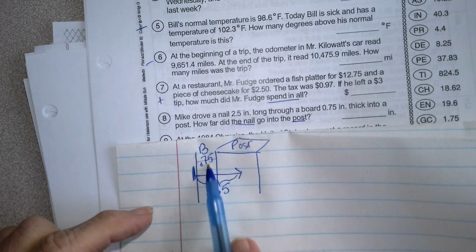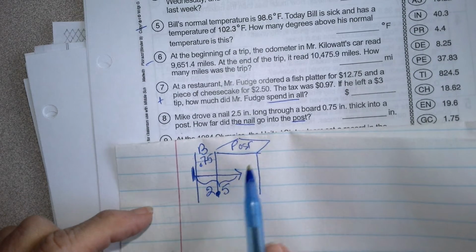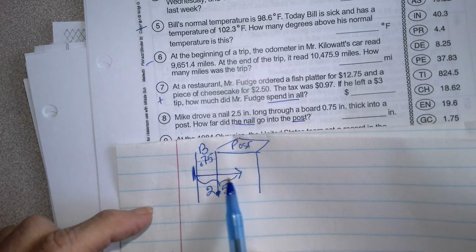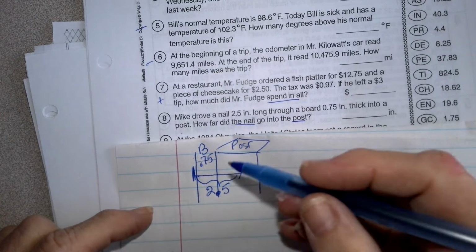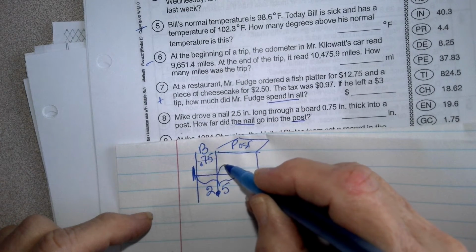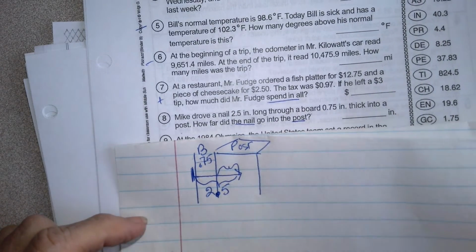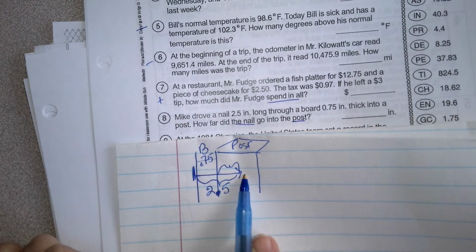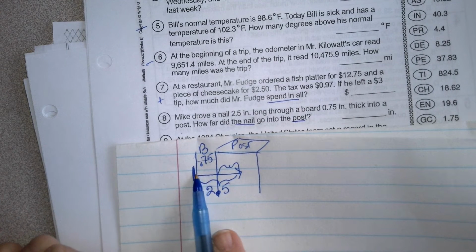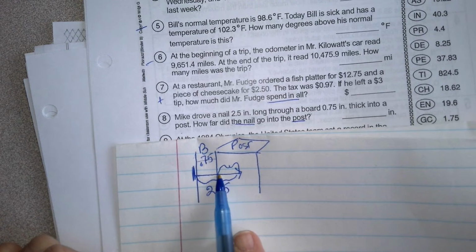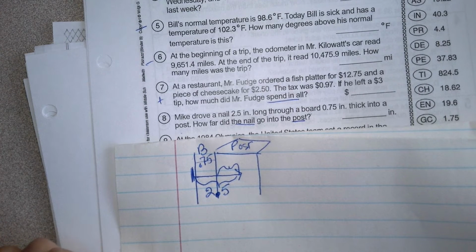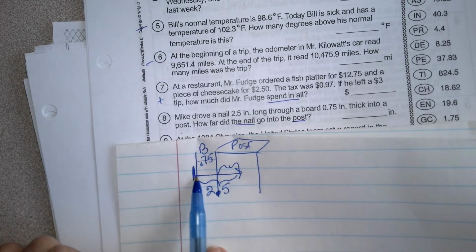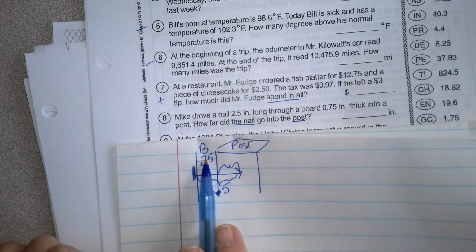Do they care about how far it went into the board? All they care about is how far here did it go into this post. So you're looking for this right here. If I know the total nail is this, it went into this much of the board, how much of the post did it go into? Who knows what you need to do? Subtract. You're going to take your total minus that.